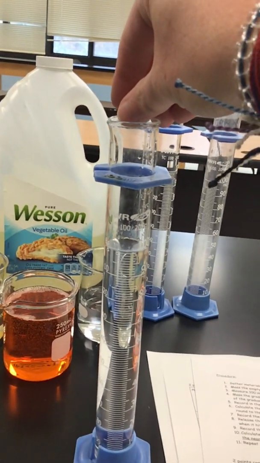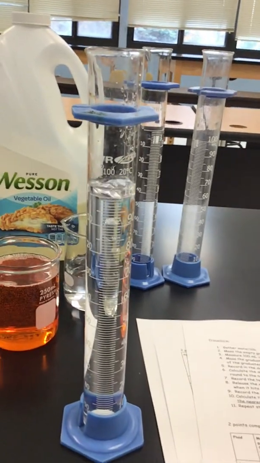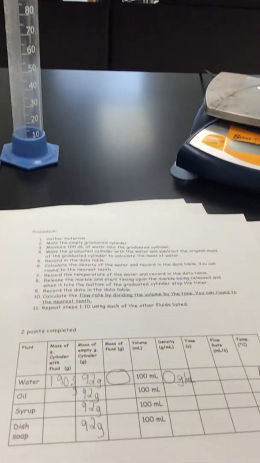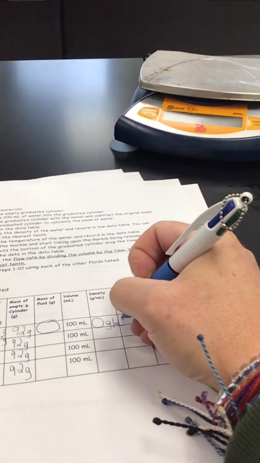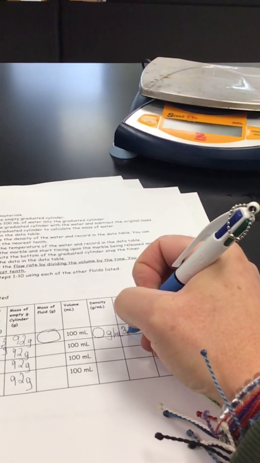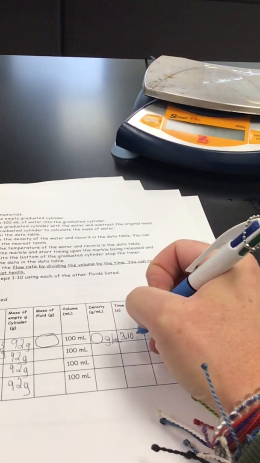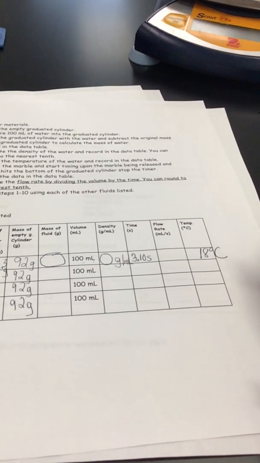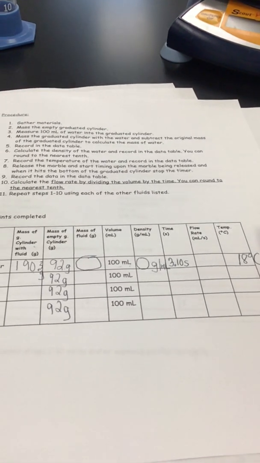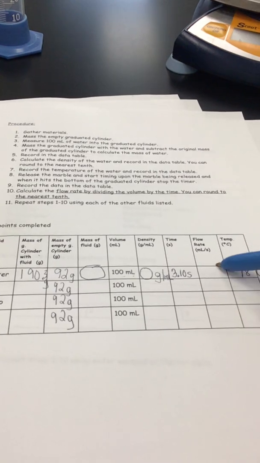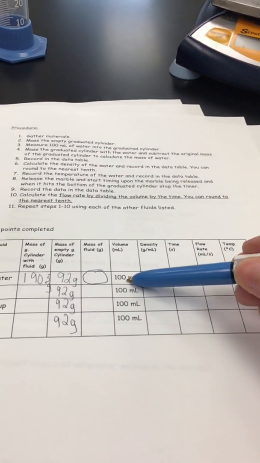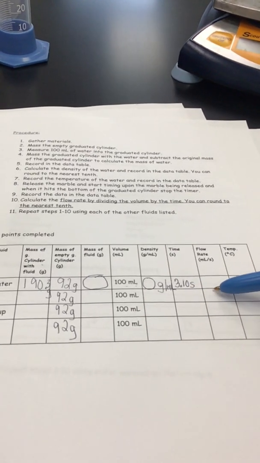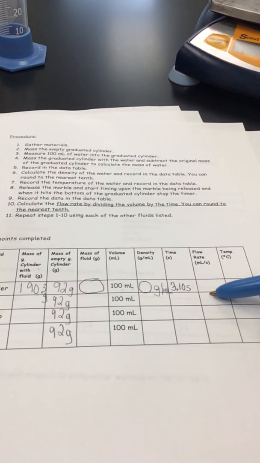All right, here we go. So that time was 3.10 seconds. In order to find the flow rate, you're going to take the volume, 100, divided by 3.10 for milliliters per second.